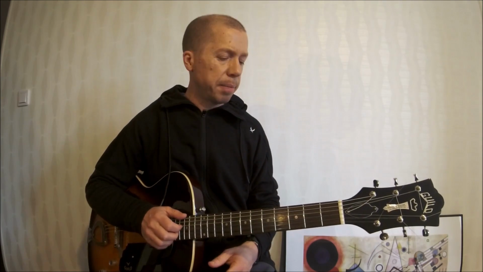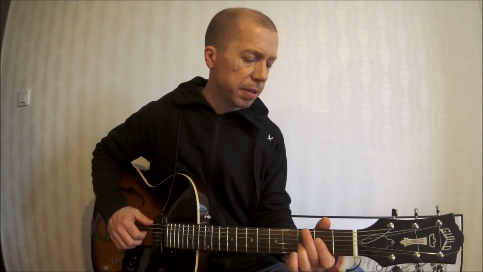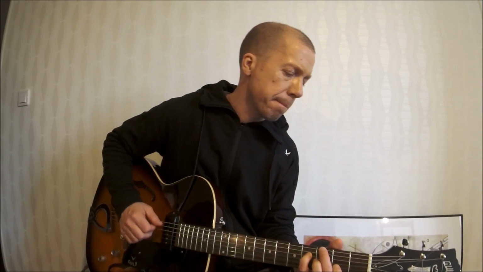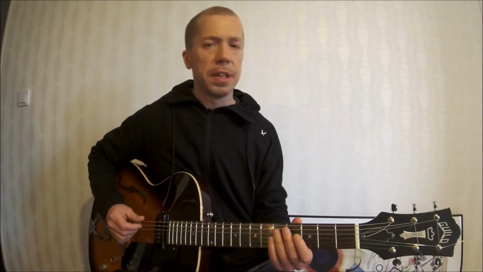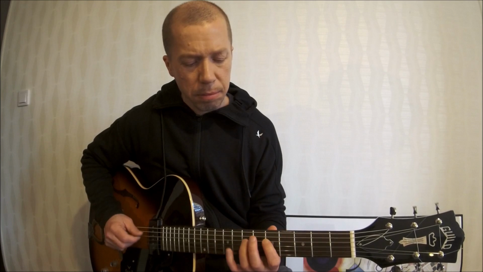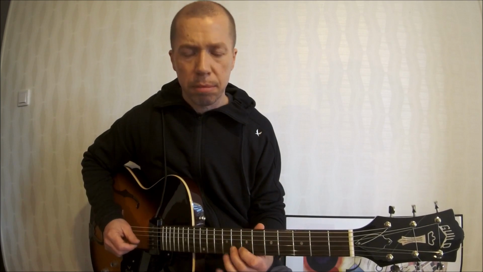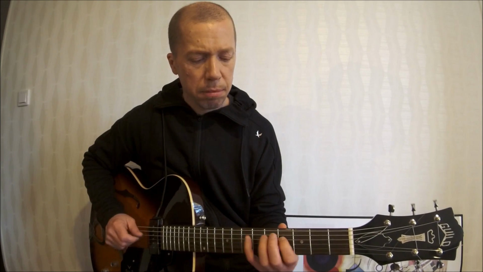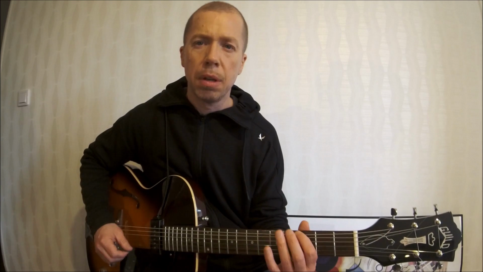Actually, I'll make a diminished vamp so you see what it sounds like. So this is an F sharp over G, which is kind of a diminished chord, right? Which is the whole half scale, and now the fourths.